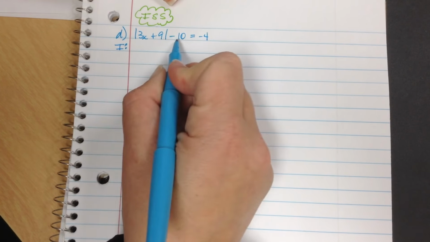Don't forget to solve your second problem. Getting rid of my 6, I'll need to add 6 to both sides. That'll make these guys cancel. I get 3x equals negative 6 plus 6, 0. Dividing both sides by 3. My 3's cancel. 0 divided by 3 is 0. Your two answers, x equals 4 and x equals 0.